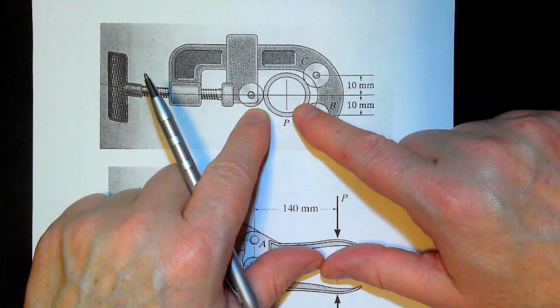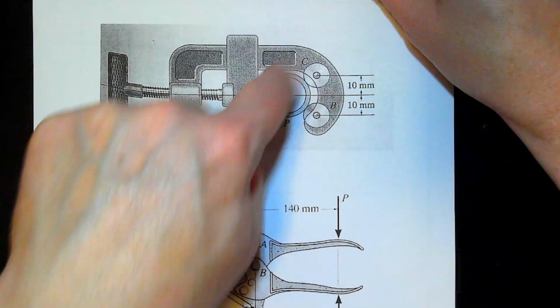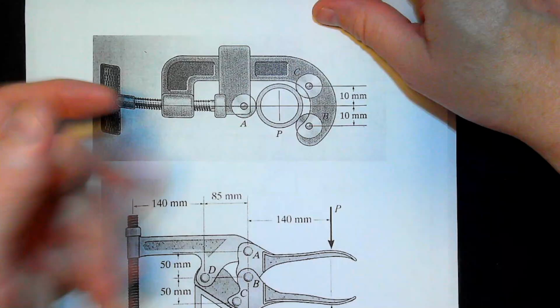Okay, so relative to E, this is a vertical force. We only care about the horizontal distance, so that's 1.5 feet to get over there, and that wants to go clockwise. We have minus 1,200 times 1.5.